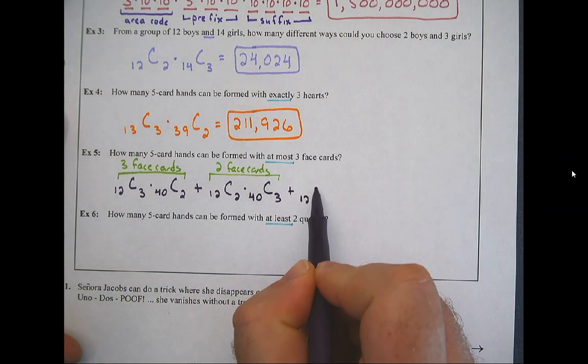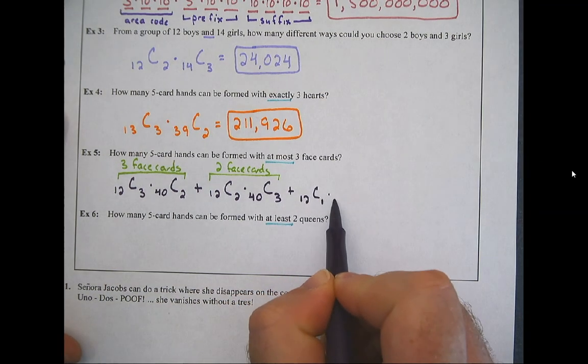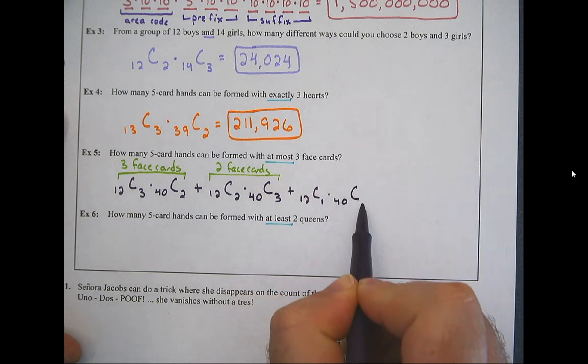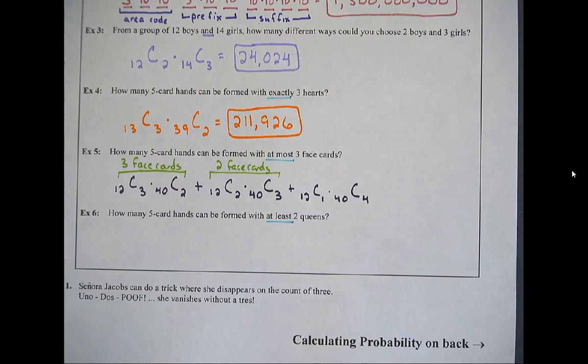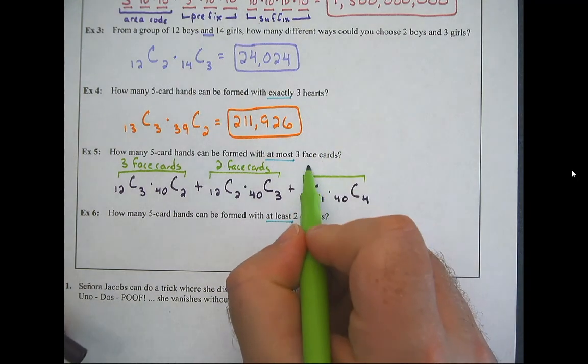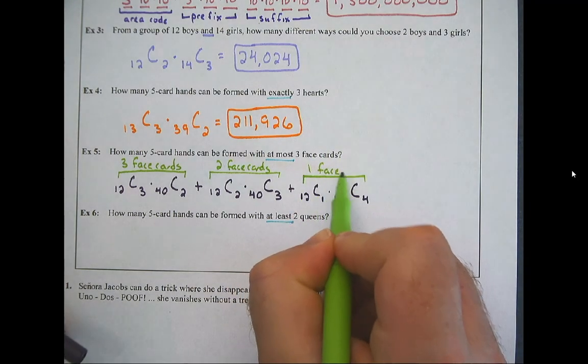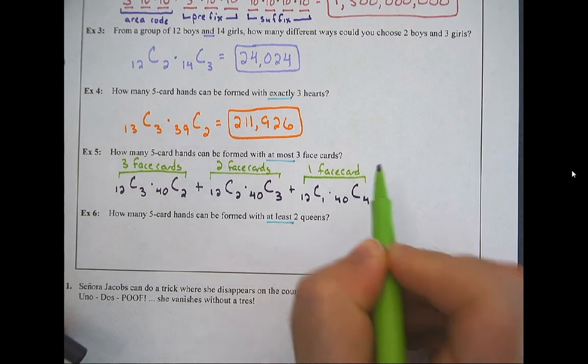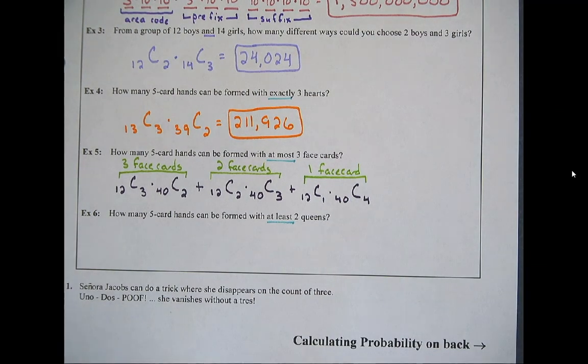Or I could choose 1 face card, which then means I need to choose 4 non-face cards. This is the situation that represents 1 face card. And remember, this said at most 3, which means you could have none and still fall into the category of at most.